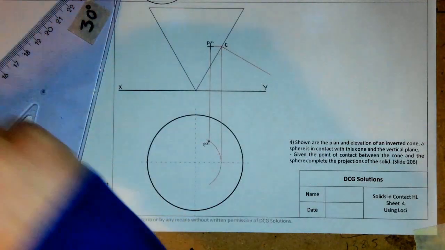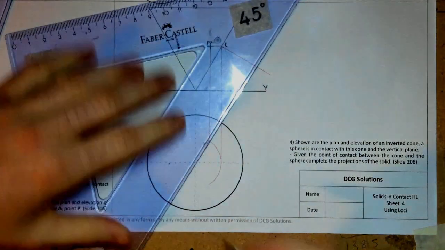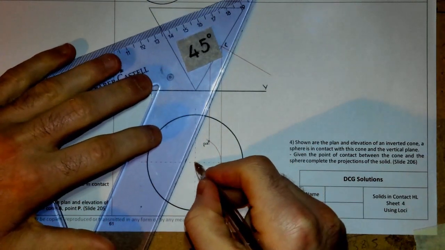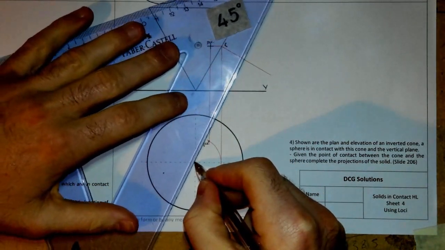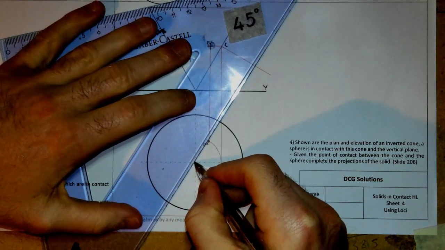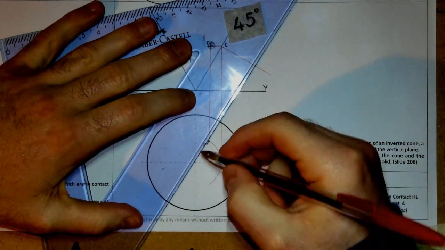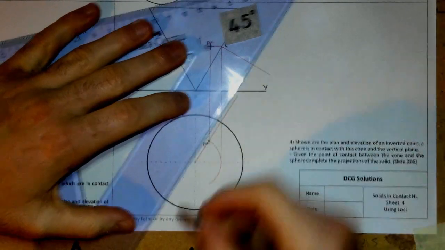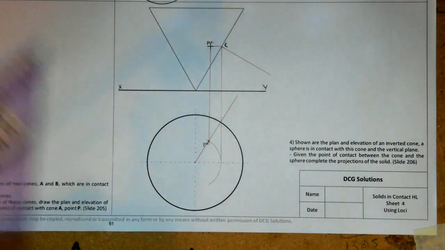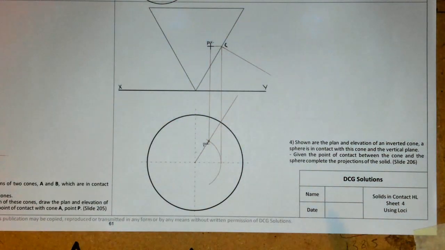Okay, and then the next thing as well is we know that a cone, an inverted cone in this case, and the sphere are touching at the point of contact, so the center of the sphere that we want has to be somewhere out along that line there. So what we're going to use once again, guys, is Loci.